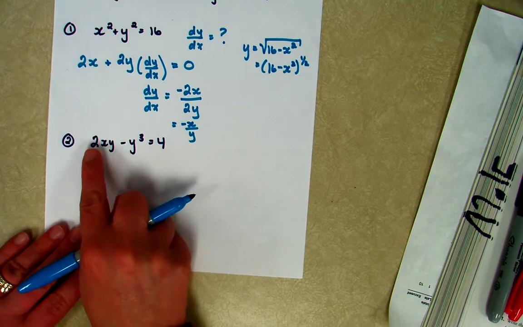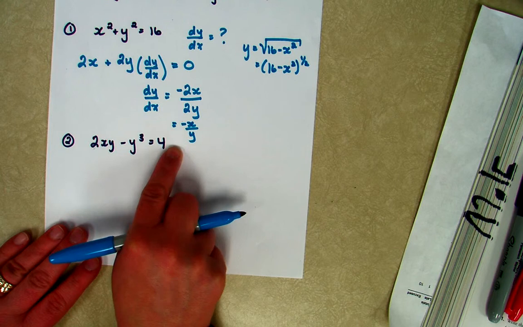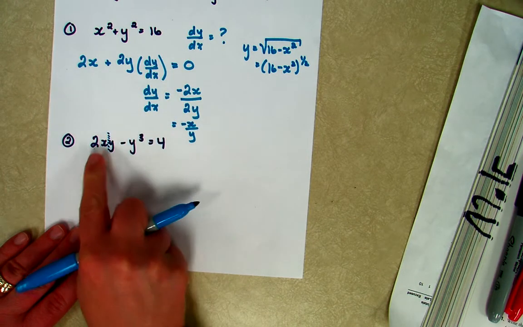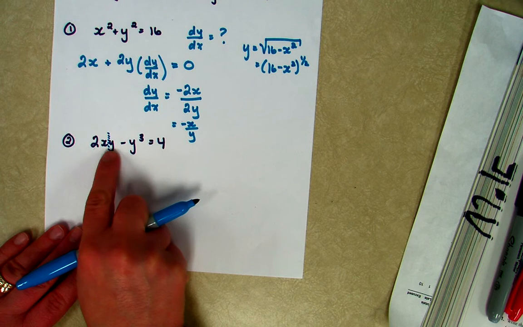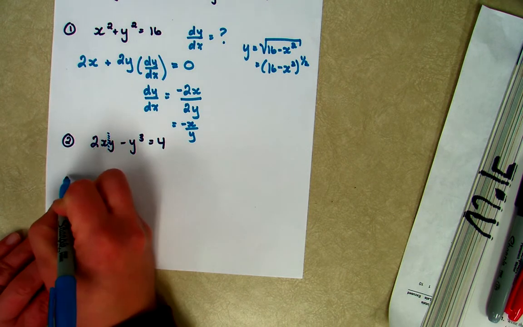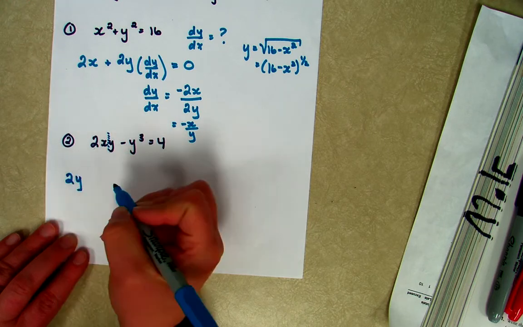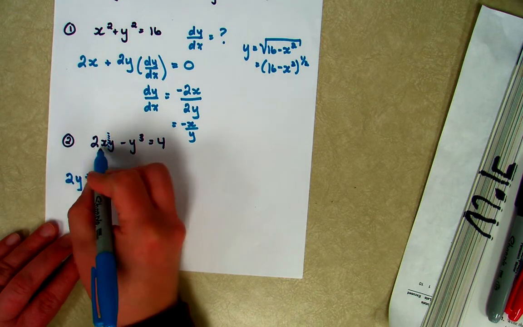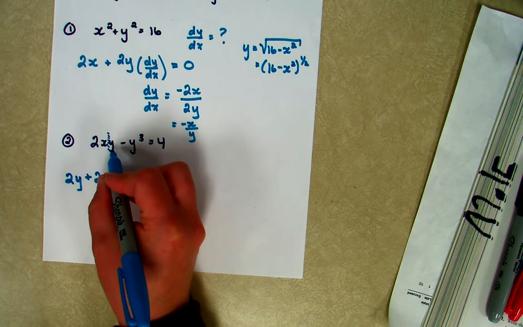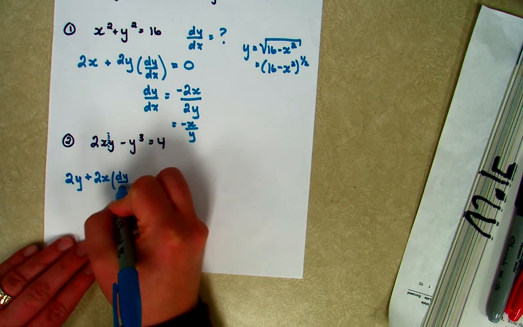Let's look at example 2. I have 2xy minus y cubed equals 4. So I'm going to do the derivative of this, but I'm going to have to use product rule because this is two functions multiplied together, 2x times y. So the derivative of the first, 2x, is 2, times the second, plus the first, which is 2x, times the derivative of the second, and because the second is y, the derivative is dy/dx.